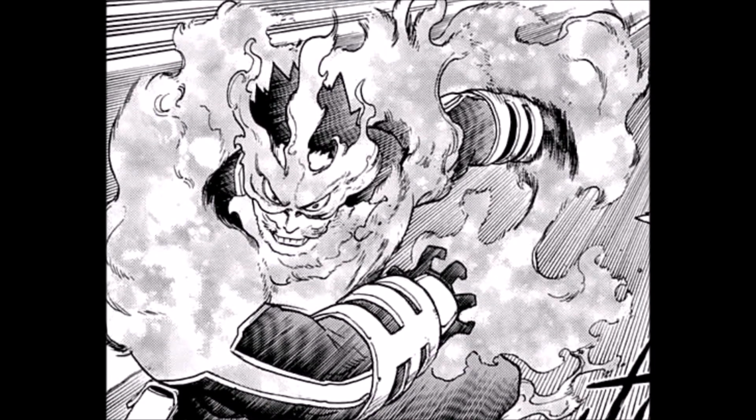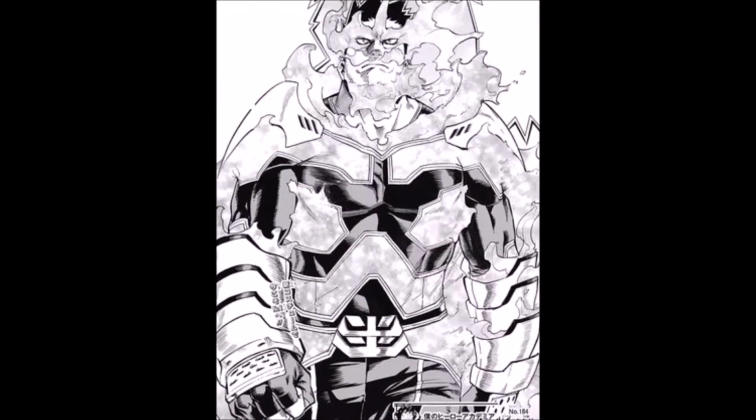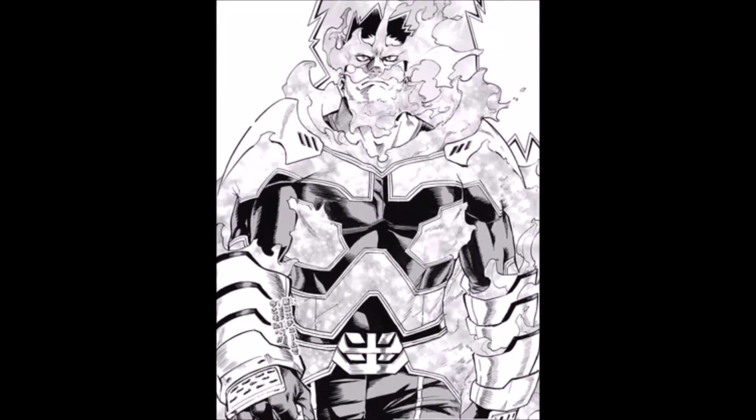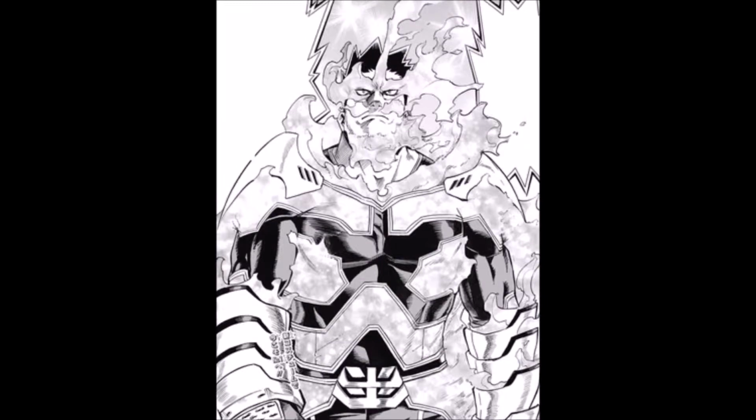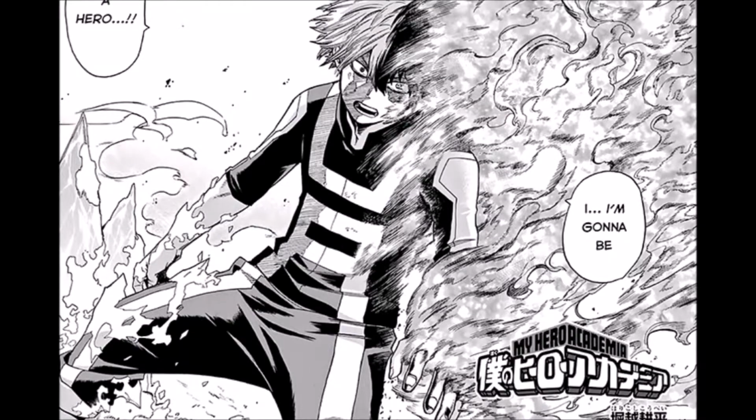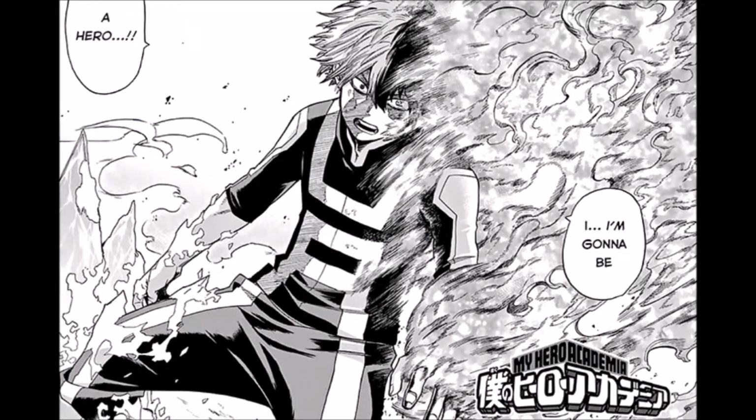I'm here with a tutorial this time to show you guys how to do the fire effect in the manga Boku no Hero. Endeavor has this effect on him. Todoroki has it. Even Dabi has it. His is a bit more on the darker side than theirs, but that's neither here nor there. Just a dope effect that I've always thought was cool.